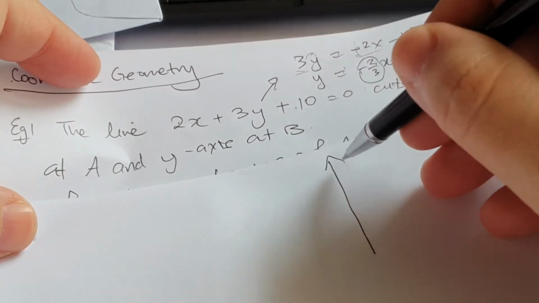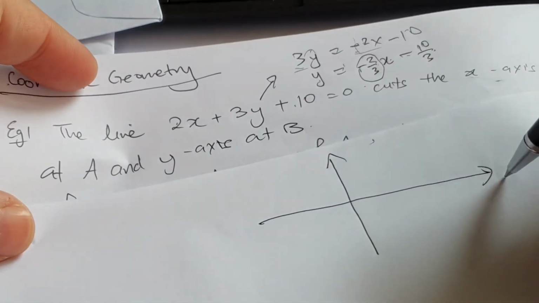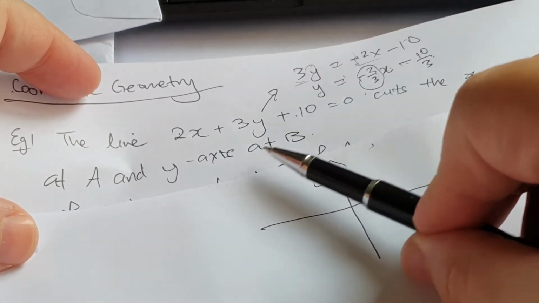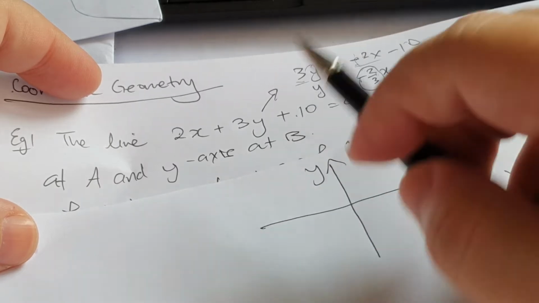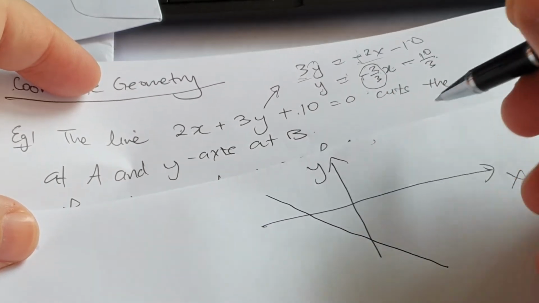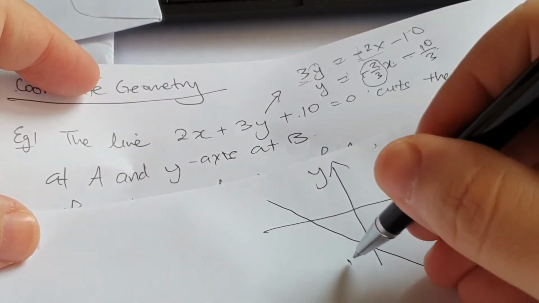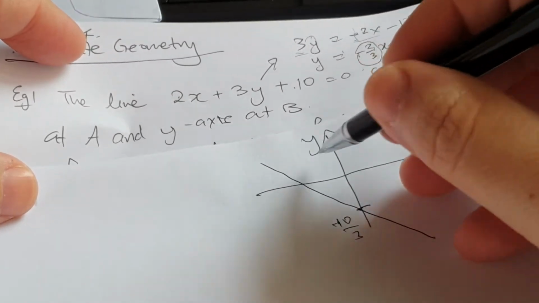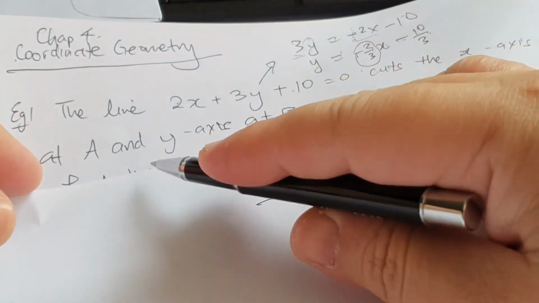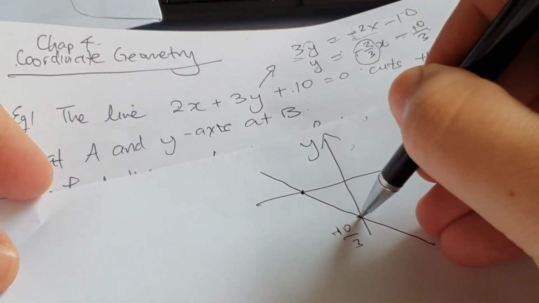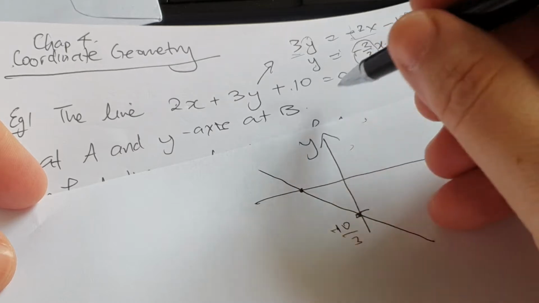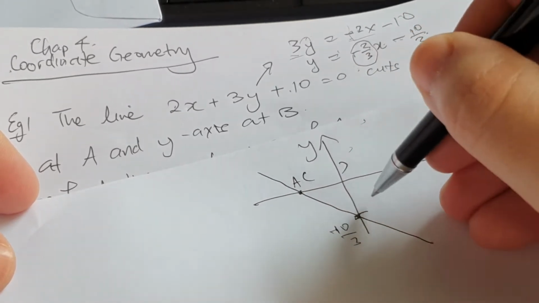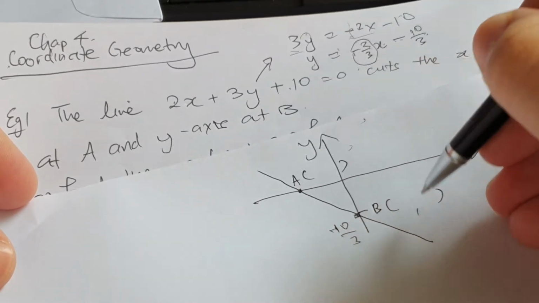So what I'm going to do now is to do a rough sketch. This x, this y. Because it has a negative gradient and it has an intercept of minus something, it's going to be like that, minus 10 over 3, and then negative gradient. Now which is my A and which is my B? I told you, you read the question. This is your A, it has some coordinates, and this is your B, it has some coordinates.